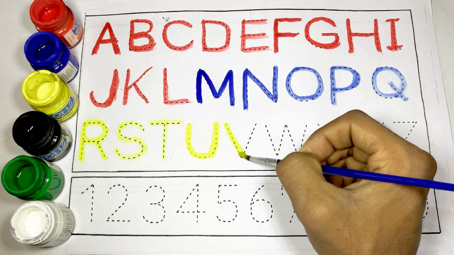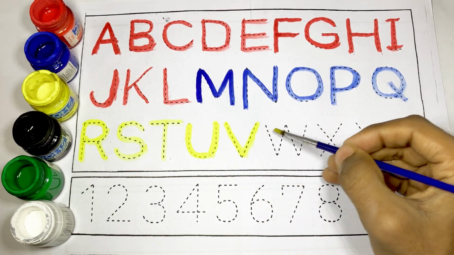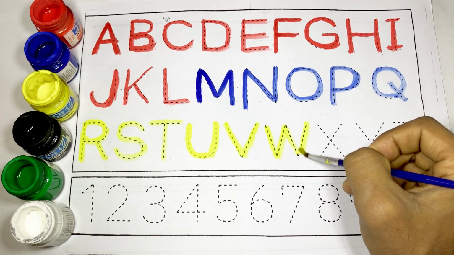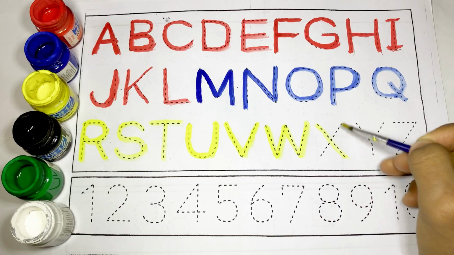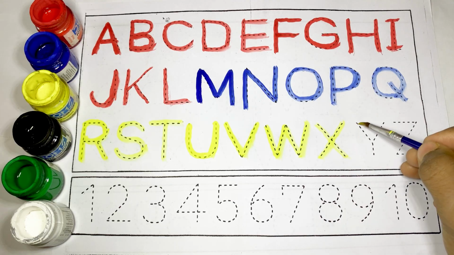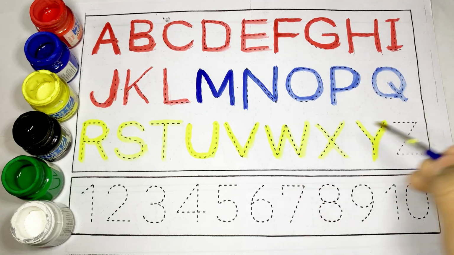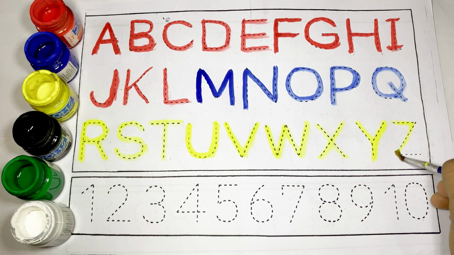This is V. V for van. This is W. W for wallet. This is X. X for xylophone. This is Y. Y for yo-yo. This is Z. Z for zebra.